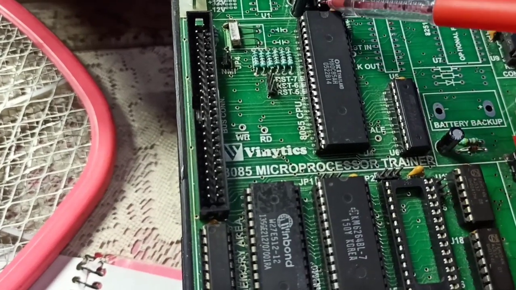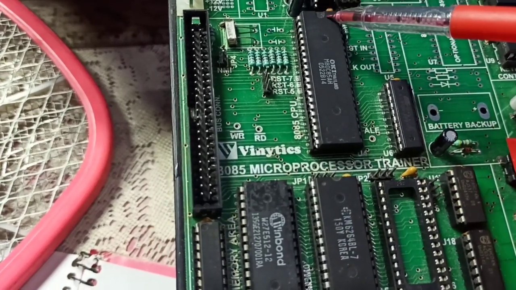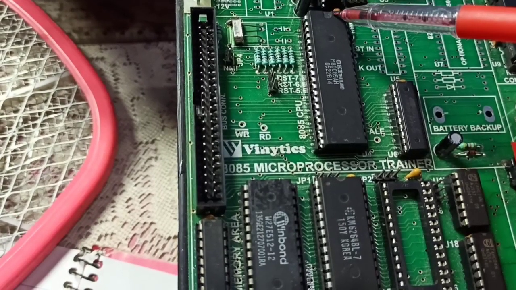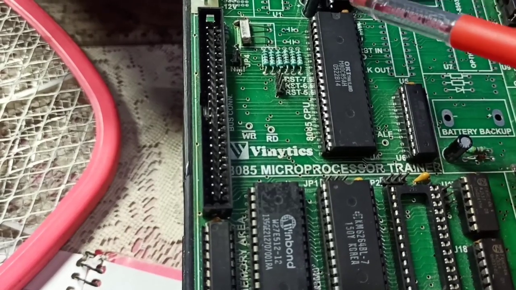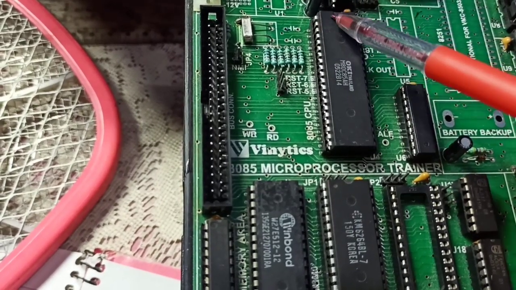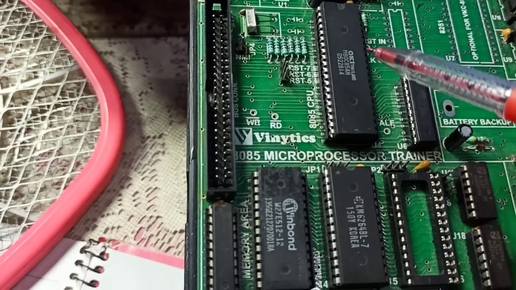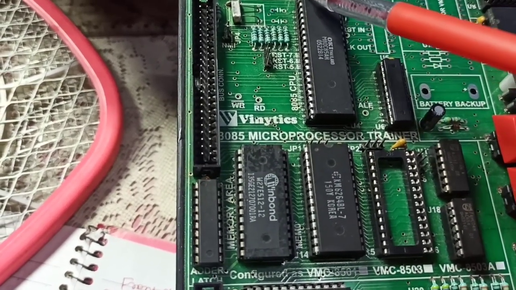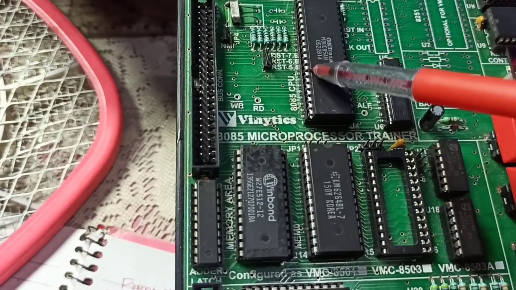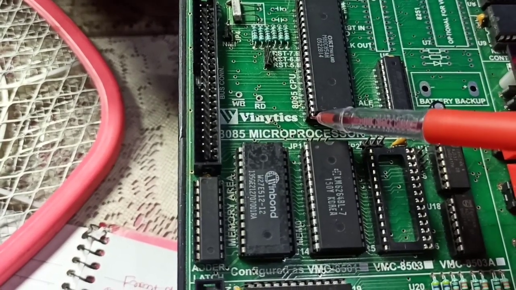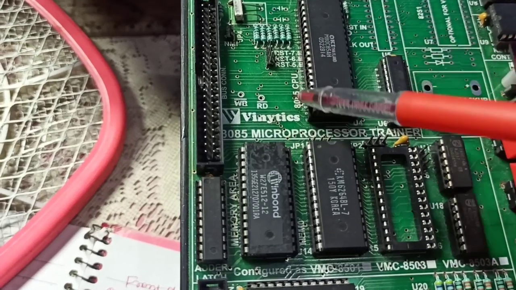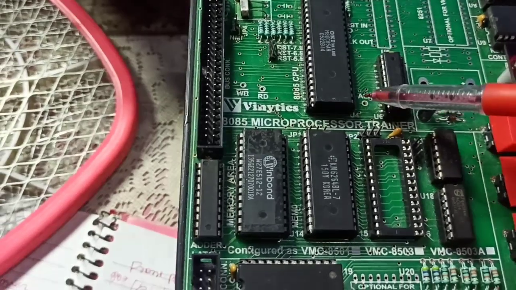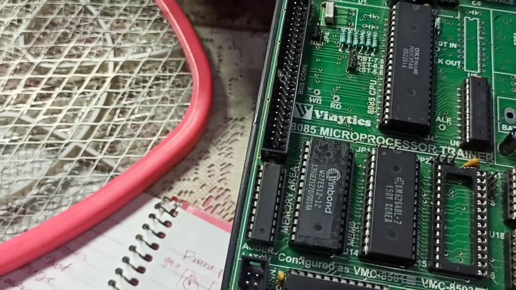The cutting portion at the top side of this IC is called the notch, and from the left side of the notch we have to start counting, from 1, 2, 3, 4, 5, 6 up to 20. It has 20 pins on one side, and on the other side it also has 20 pins.